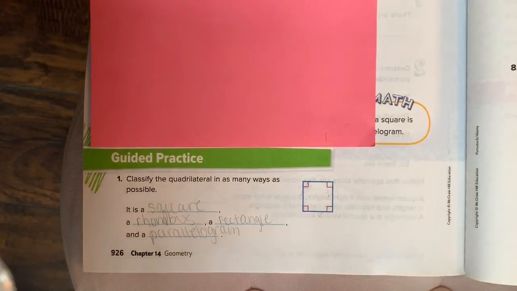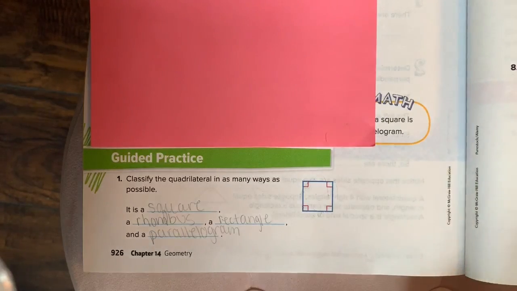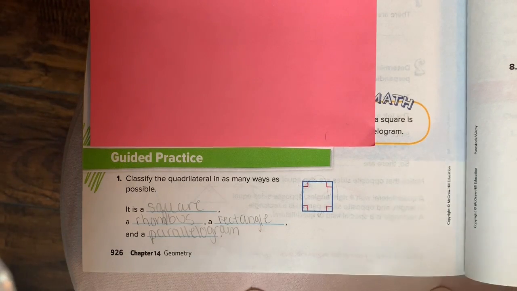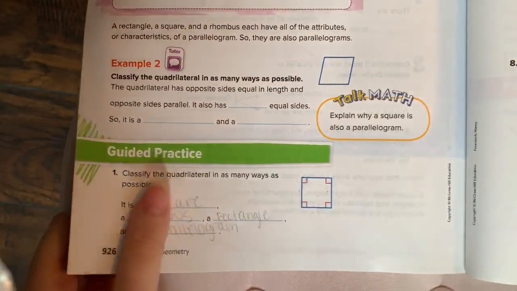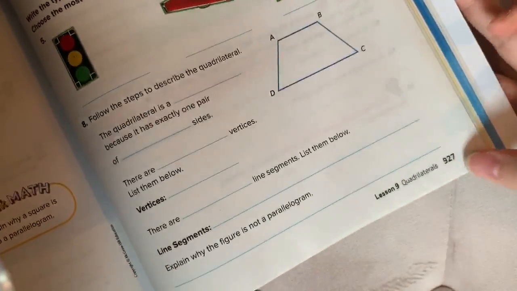This is a good example of how you could classify a quadrilateral in a variety of ways. They don't have to be as many as this square, but there are a variety of ways. Now, I think it is your time to practice classifying quadrilaterals. If you want extra practice, My Math Volume 2 has some more problems for you on page 927.